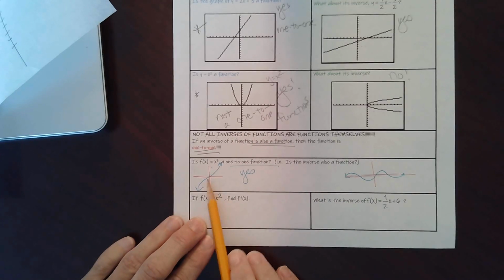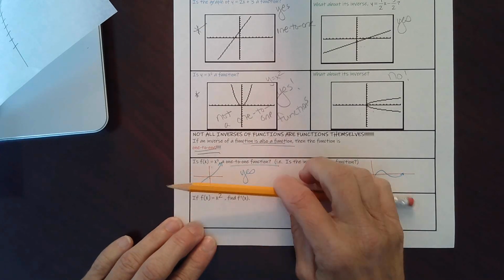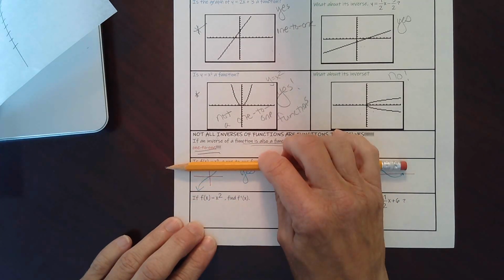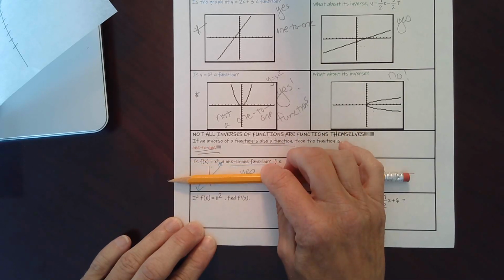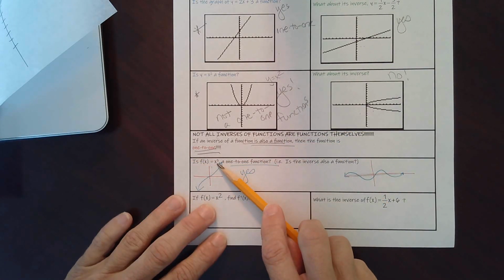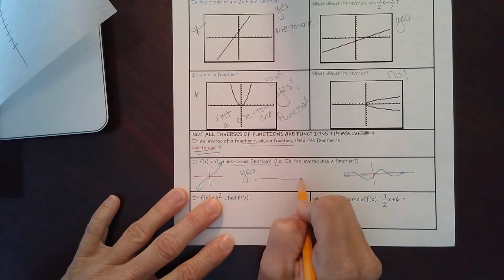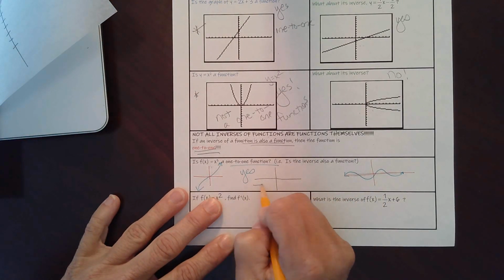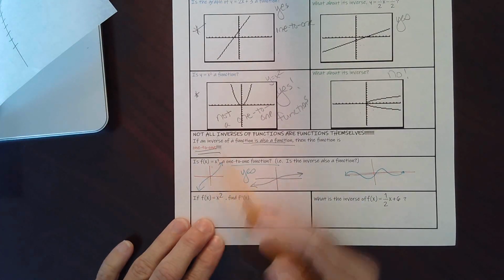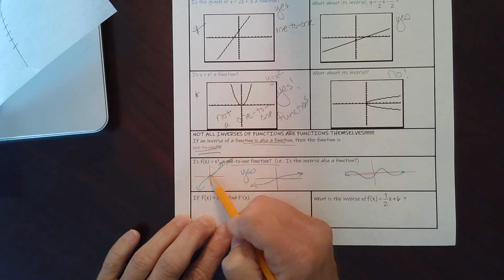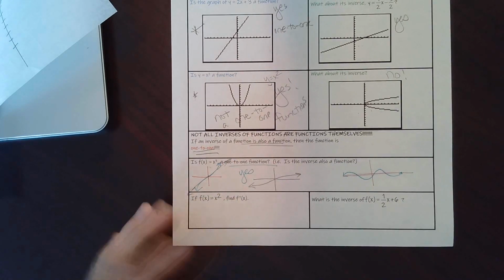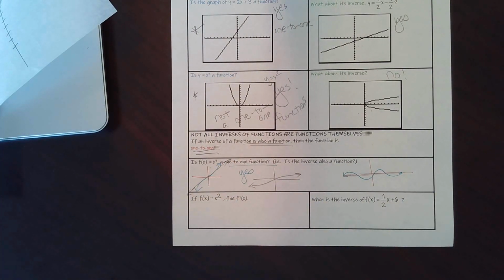All right, and then for this one, this particular cubic function passes the horizontal line test. So this graph would be a 1-to-1 function. Specifically, what would the graph of its inverse look like? It would look like this. Now, you don't necessarily have to know that, but if you were to produce the image by reflecting the graph, that's what it would look like.